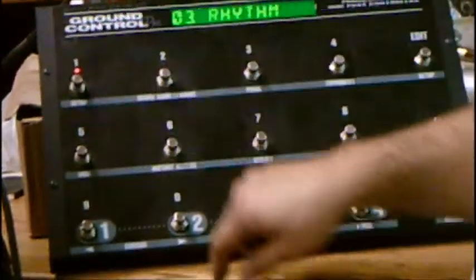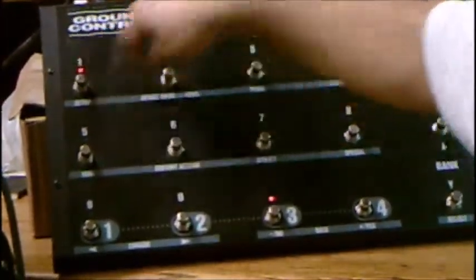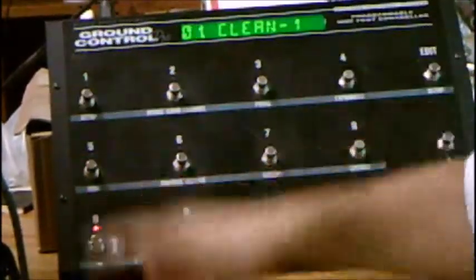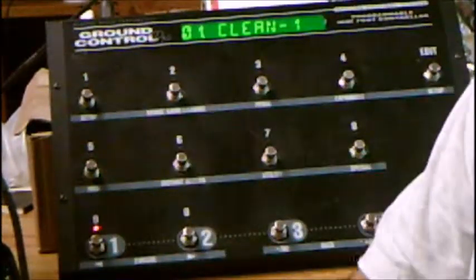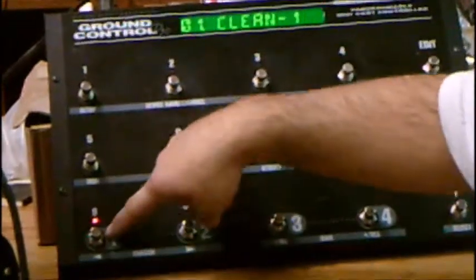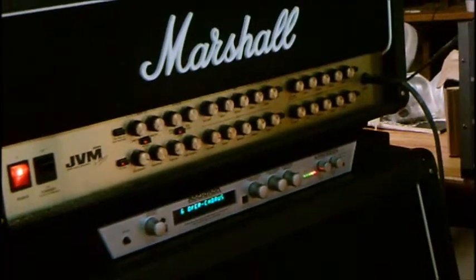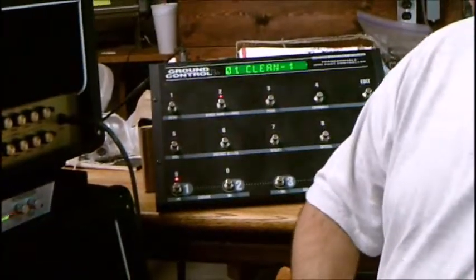Go back to my clean. Or I can turn, like I said, each one of the effects, up to 8 different ones, on and off. Let's go back to my clean. In my chorus, and in my channel, the channel 1, I can have 8 different effects. So see, I just turned on the phaser.